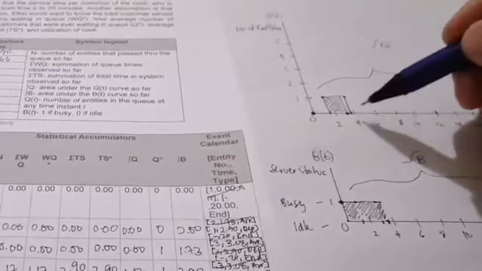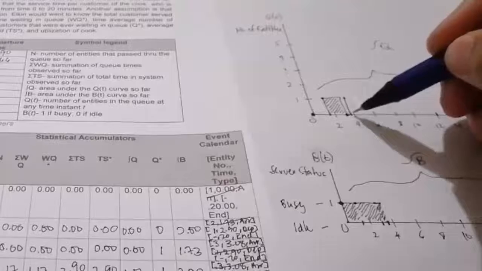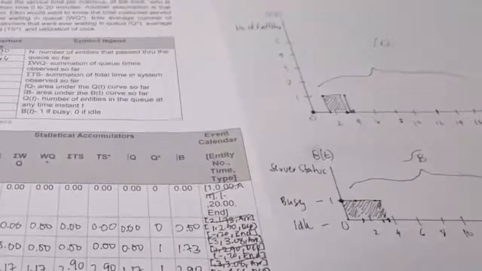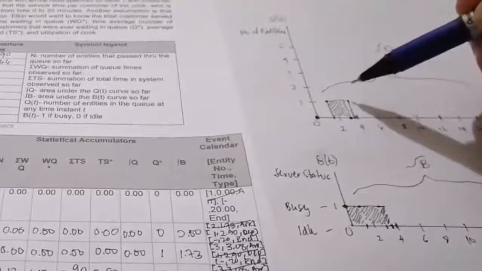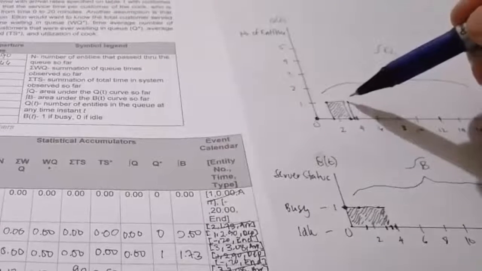Okay, let's go back to our graph. Time 3.79, nandito siya. Malapit na siya sa 4. So, at time 3.79 na dumating si customer number 4.